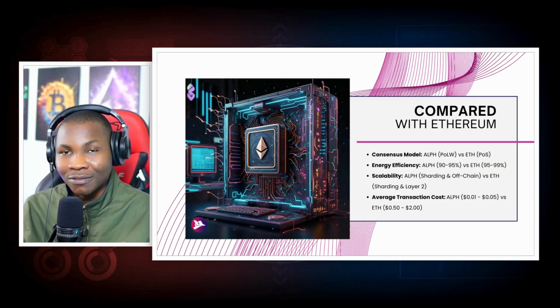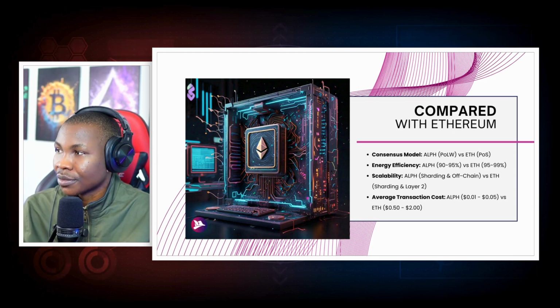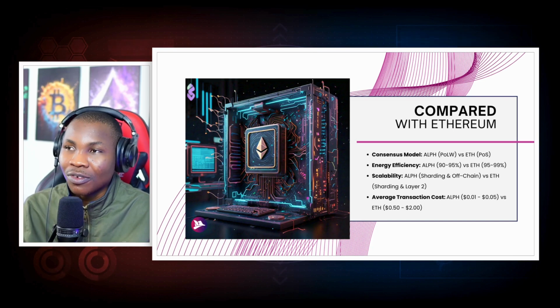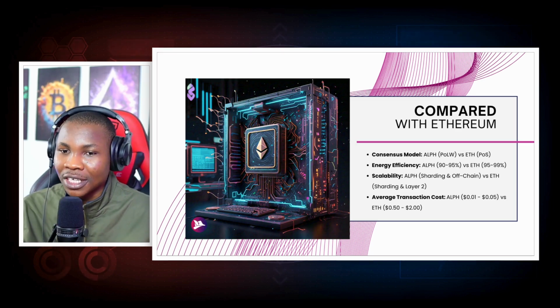So in comparing Alephium to Ethereum, these are the things that you should know. One, the consensus model is very important that you understand how that differs. While Alephium uses proof of less work algorithm, Ethereum uses proof of stake. All right, so proof of stake, what's the difference?